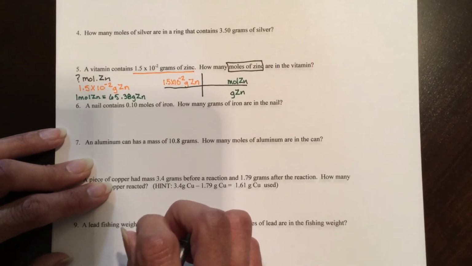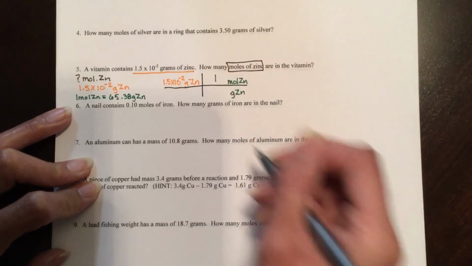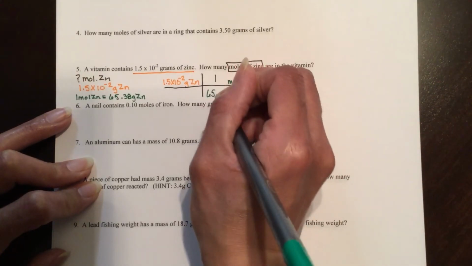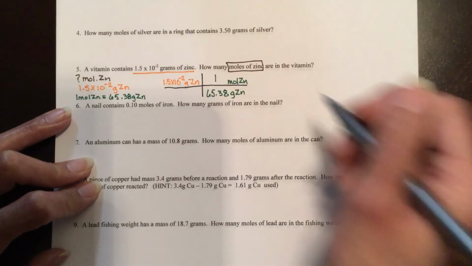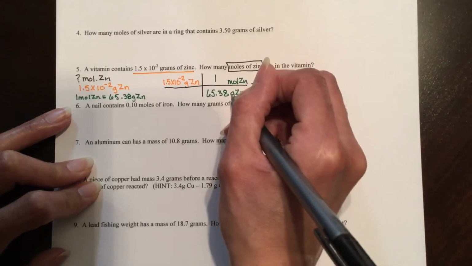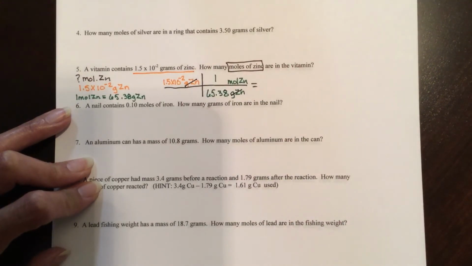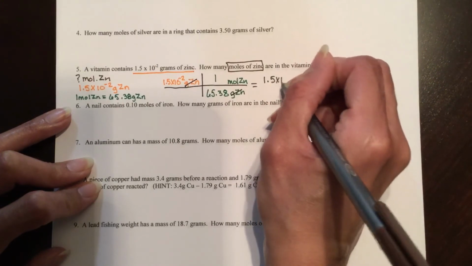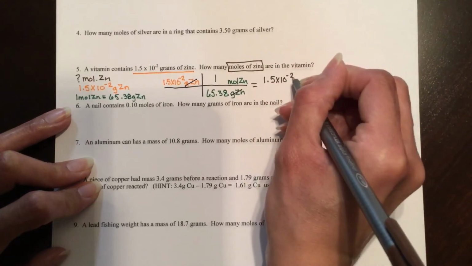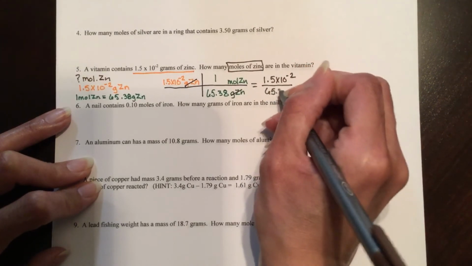Okay? And I know for every 1 mole of zinc, I have 65.38 grams of zinc. Cancel out your units that you can cancel out. Multiply across. 1.5 times 10 to the negative 2 divided by 65.38.